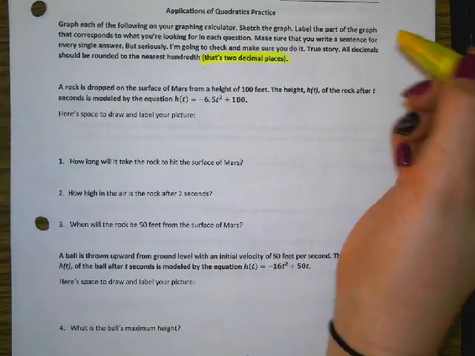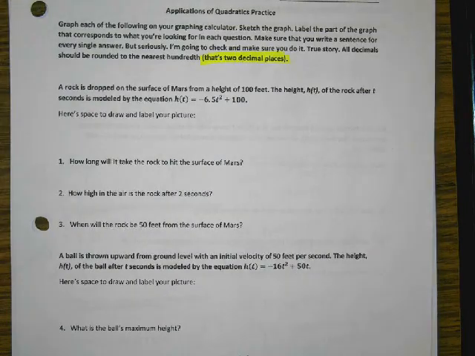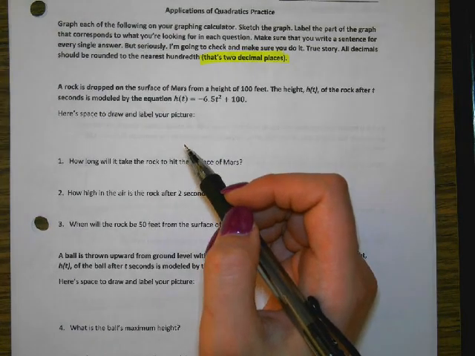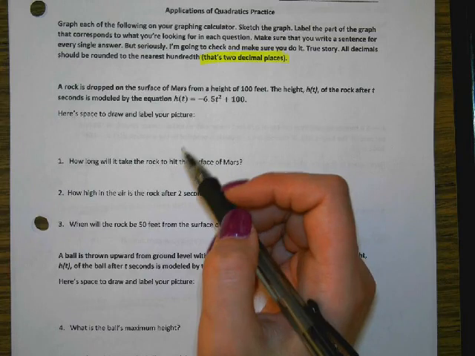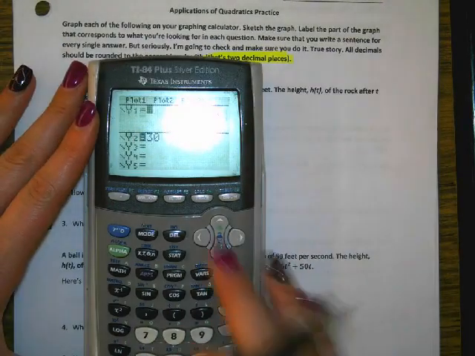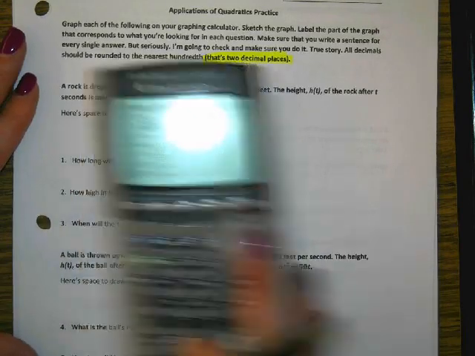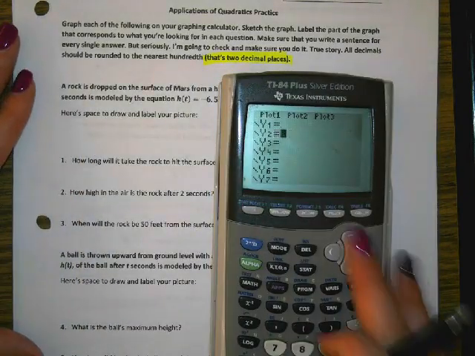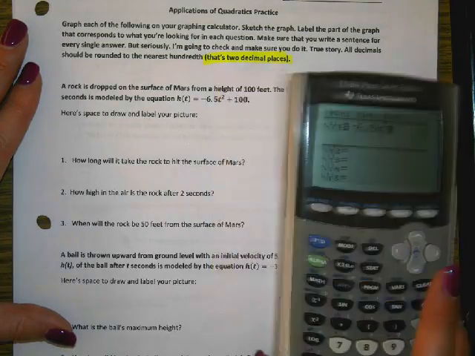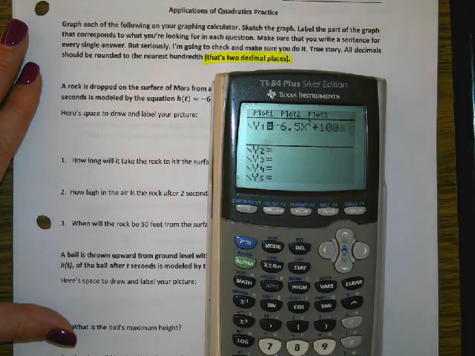And the assignment also says to write a sentence for every single problem. So make sure you do that too. So here, this one says a rock is dropped on the surface of Mars from a height of 100 feet. And then they give you an equation. So let's go ahead and figure out how to graph that. So I have negative 6.5 x squared plus 100.